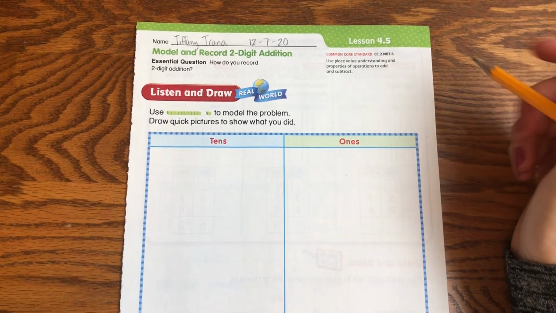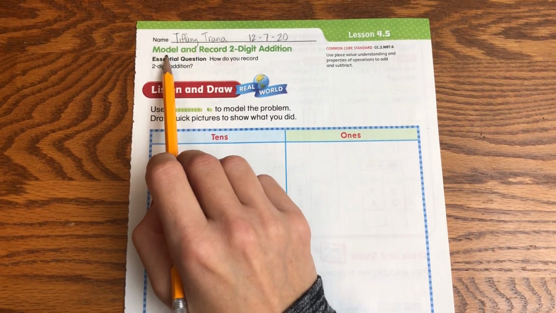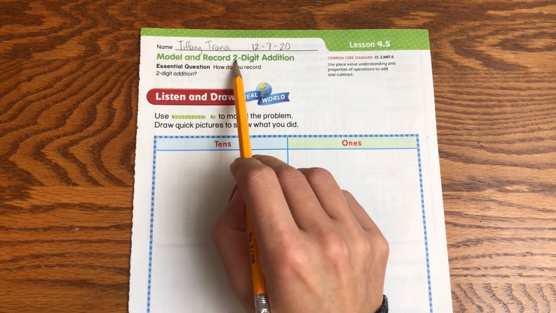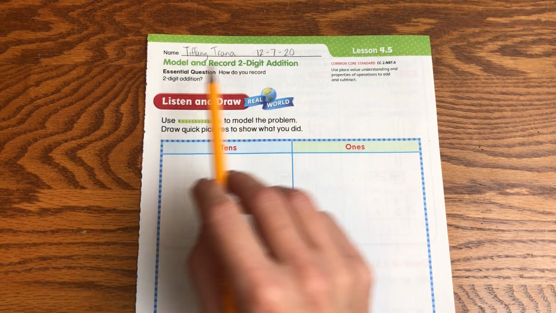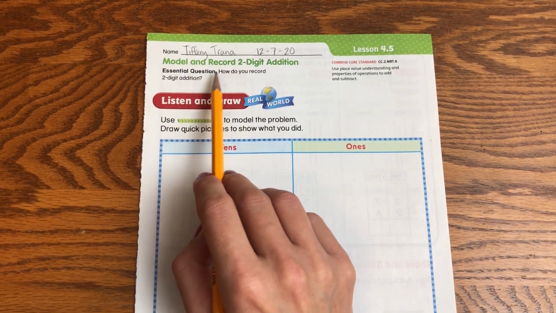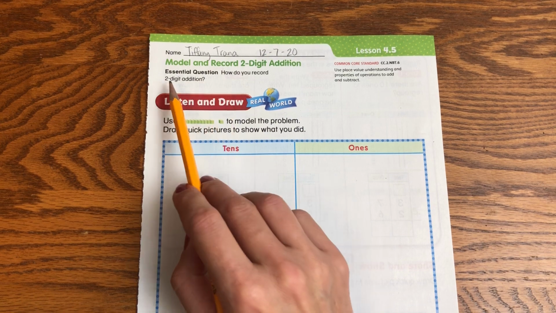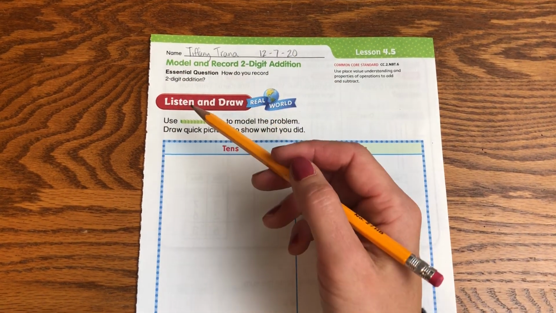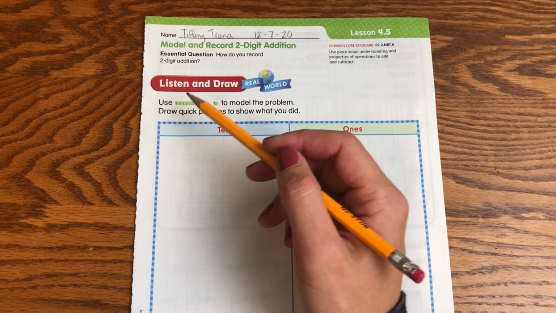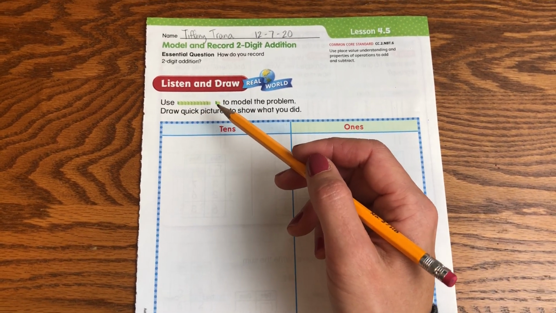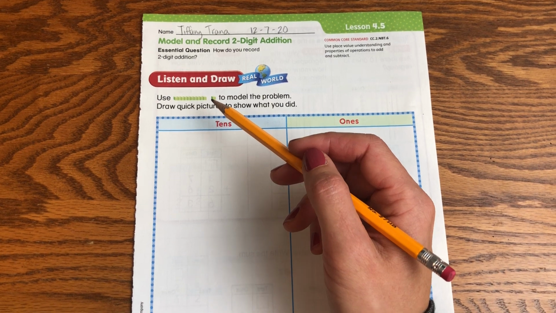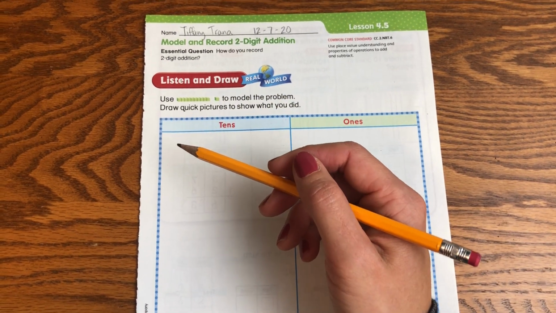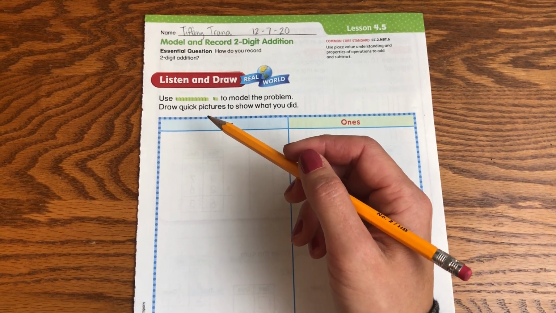All right, let's move on. Please read with me, second grade. Model and record two-digit addition. Essential question. How do you record two-digit addition? What types of models will we be drawing today to help us record two-digit addition? Did you say rods and cubes? If you said rods and cubes, you are correct.